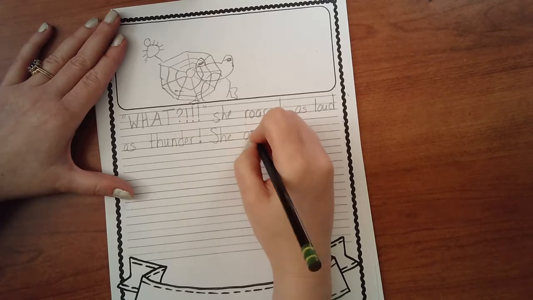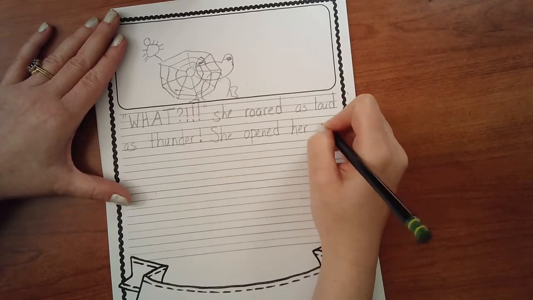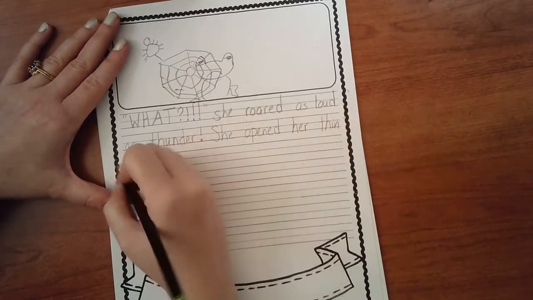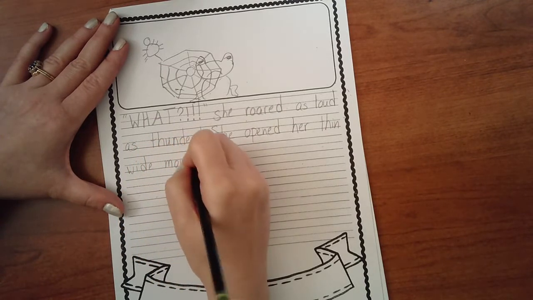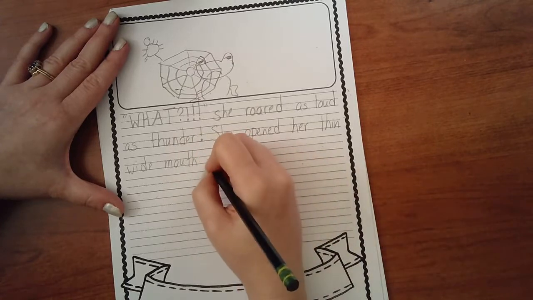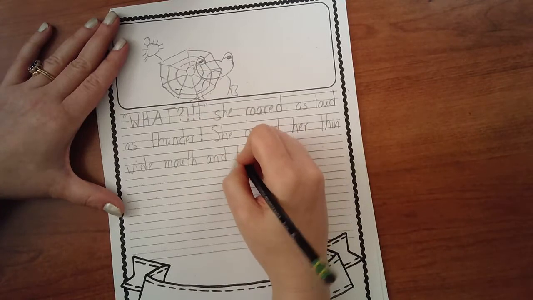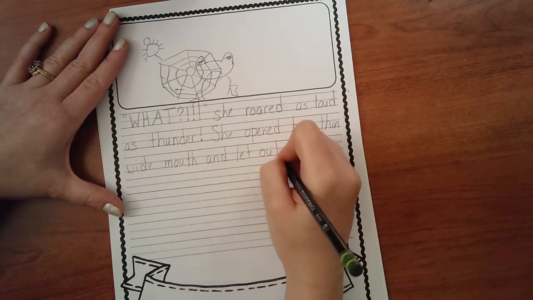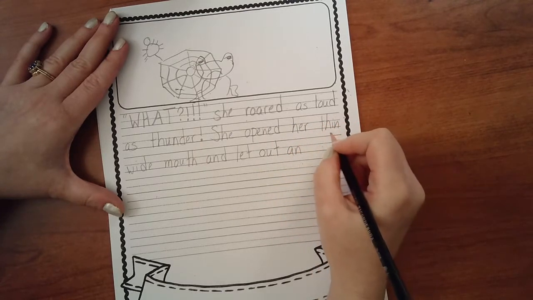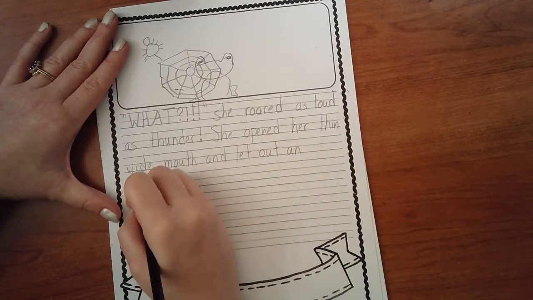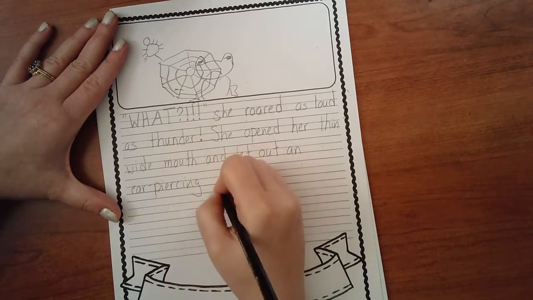She opened her thin, wide mouth and let out an ear-piercing shriek.